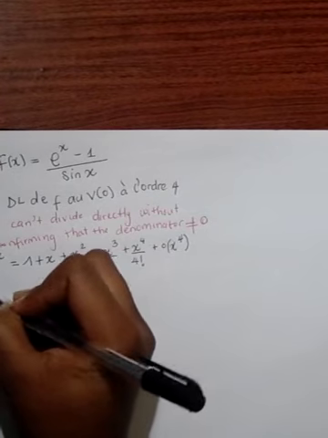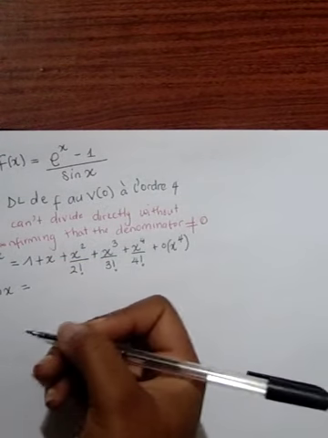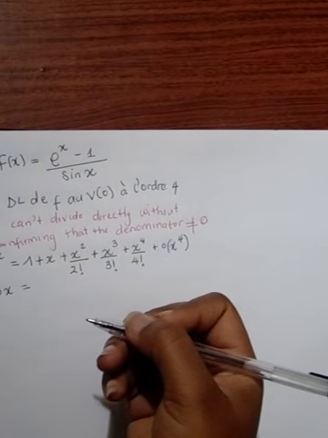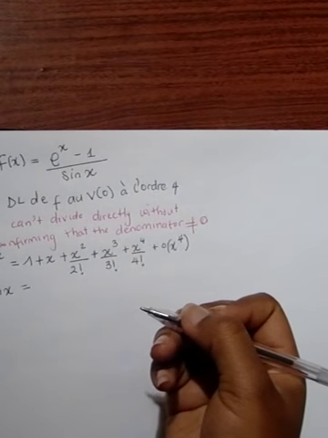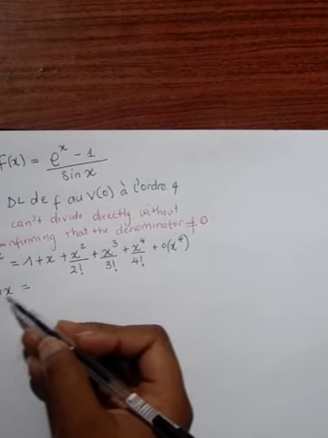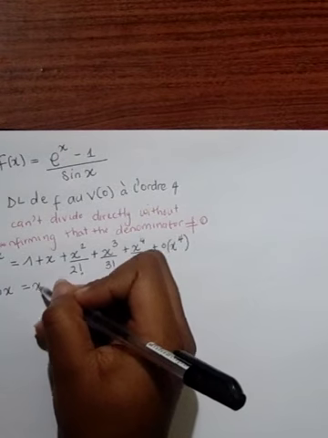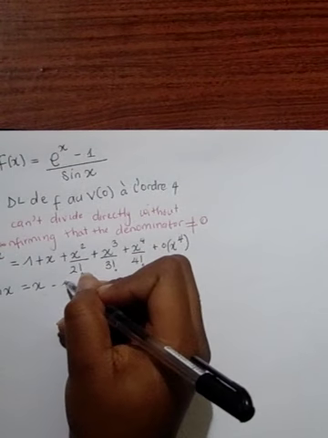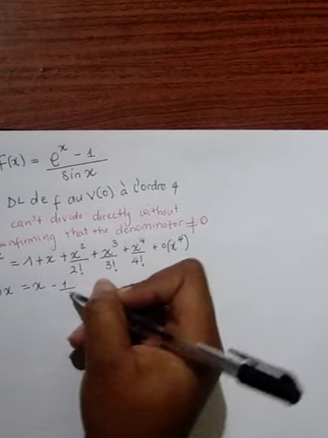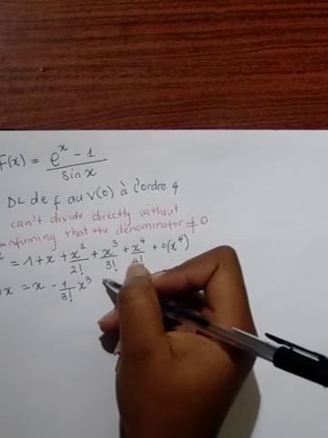We do the same thing for sinus x. Once again, you can place the DL of sinus x in your record book. So the DL of sinus x, which is another basic DL, to the order of 4 is x minus 1 over 3 factorial x raised to the power of 3.